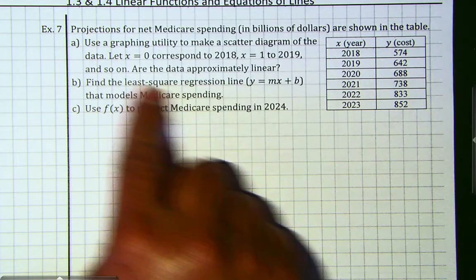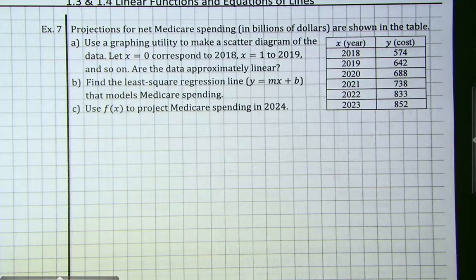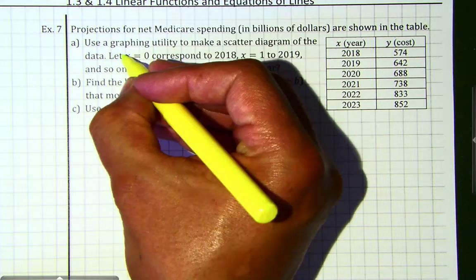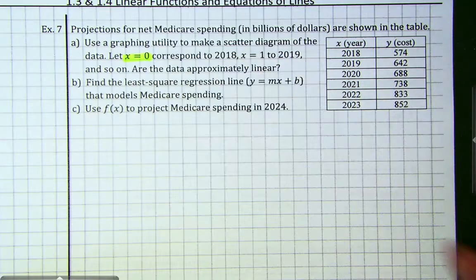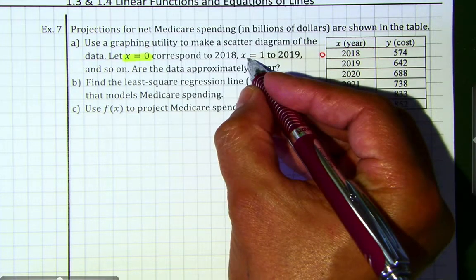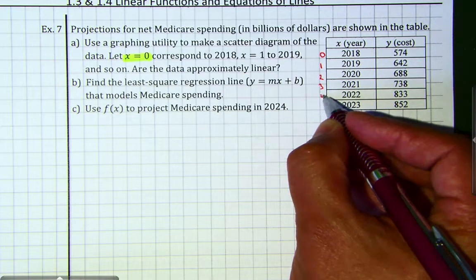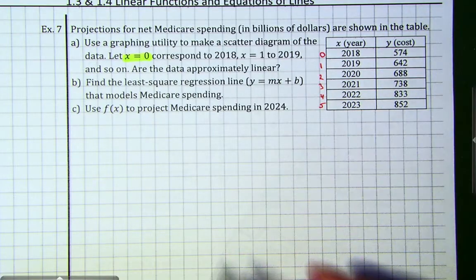Use a graphing utility to make a scatter diagram of the data, where we're going to let x equal 0 correspond to 2018. So let's place a 0 right next to it. x equal to 1 is 2019, and so on. So that'll be 2, 3, 4, and 5 will correspond to 2023.